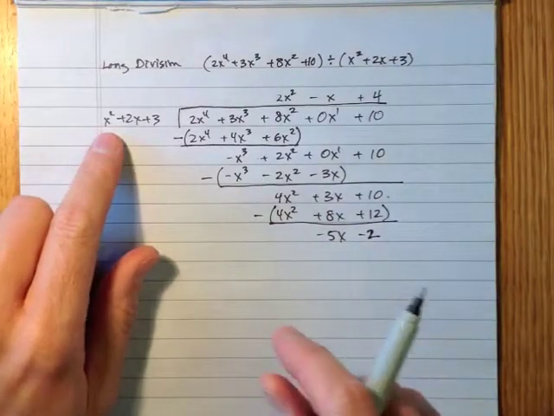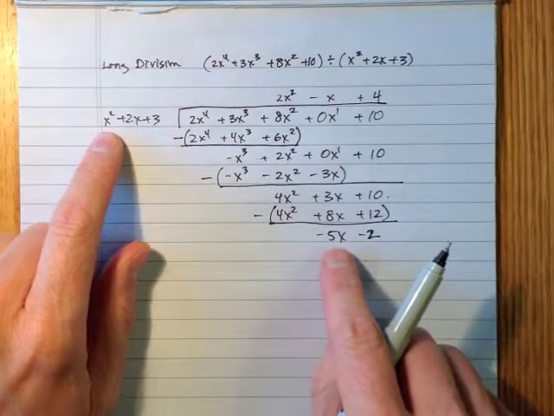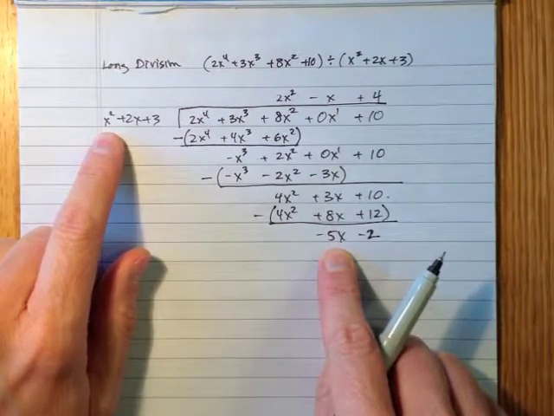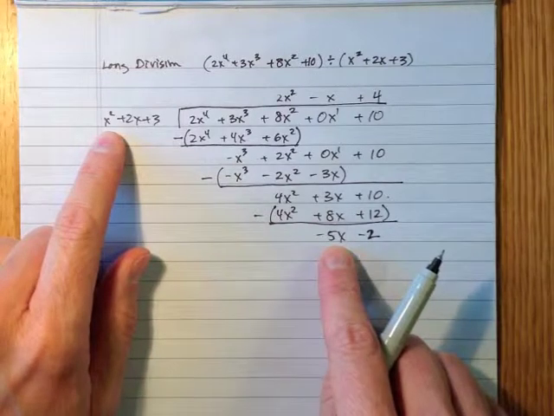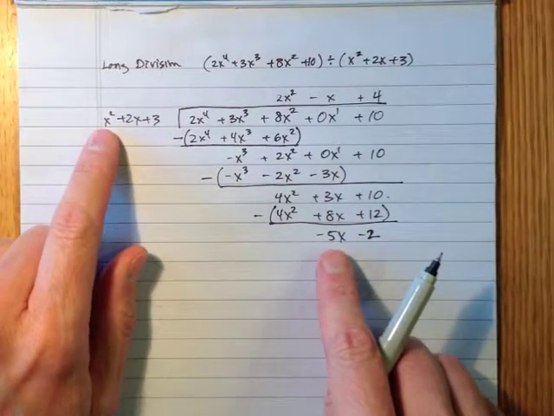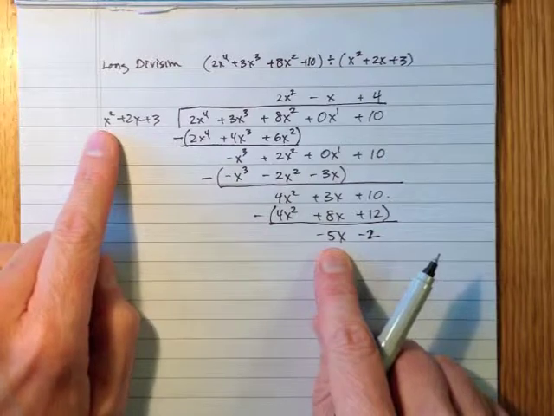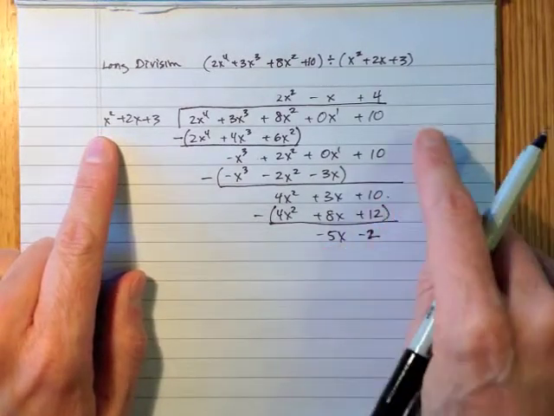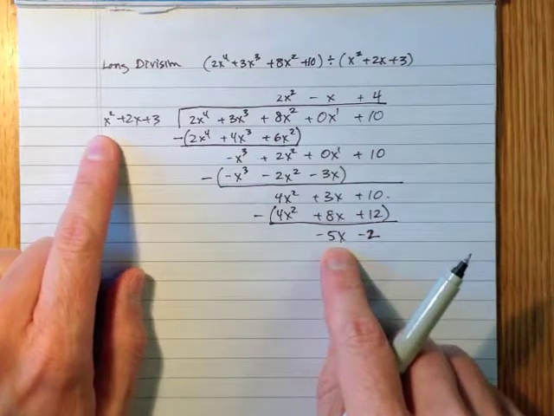Now if I try this step again, what do I multiply x squared by in order to get negative 5x? You can see there's no positive power of x that I can multiply x squared by to get that. I could multiply x squared times something to get negative 5x. It's negative 5x to the negative 1. But that's not a polynomial. Negative powers of x aren't allowed in polynomials.